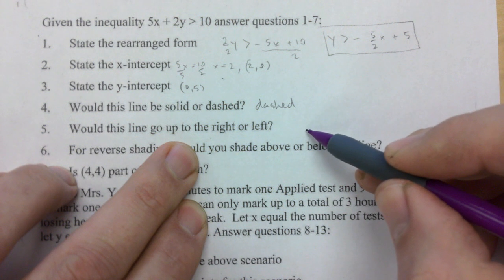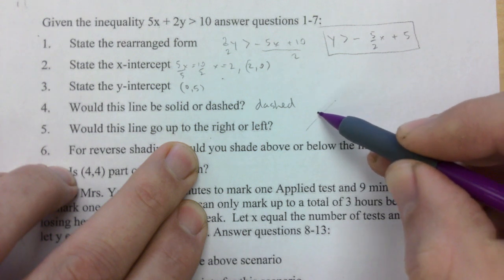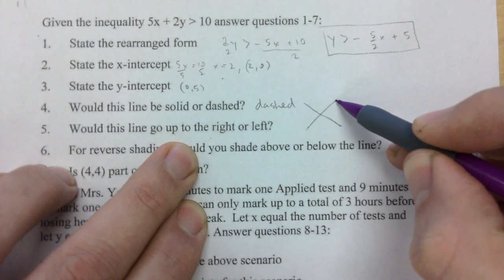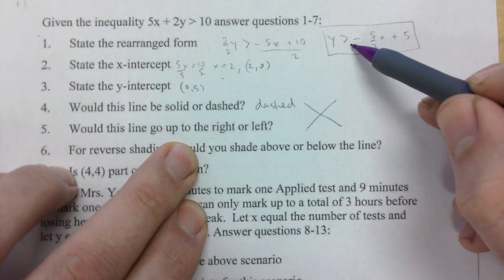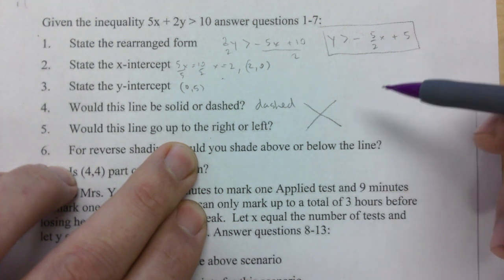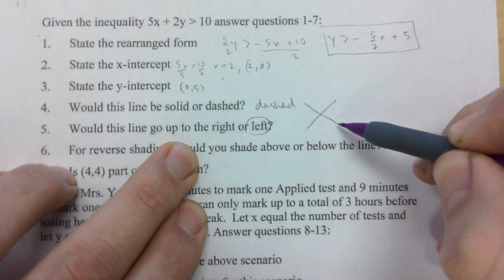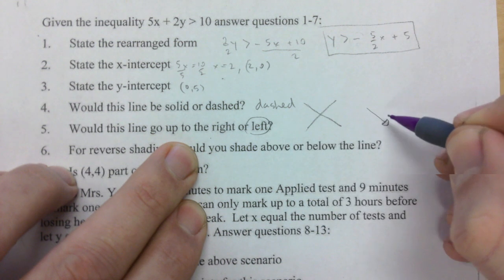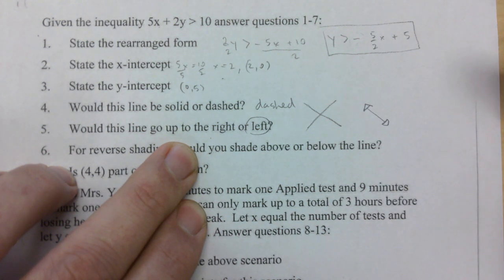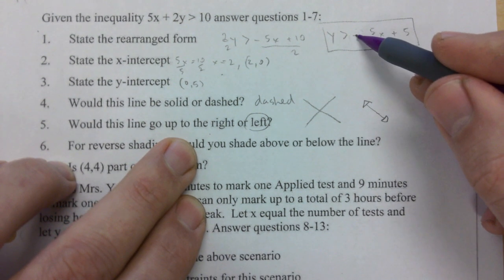Would this line go up to the right or left? So would it be going up to the right like this, or would it be going up to the left? So basically, does it have a negative slope or a positive slope, right? And it has a negative slope. So in this case, it's worded in an interesting way, to say the least, but it would be going up to the left, right? Line goes this way. It goes up to the left, if you want to put it that way, down to the right. So in any case, it looks like this because it has a negative slope.